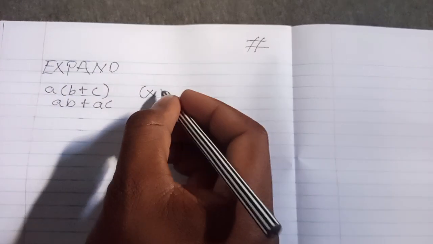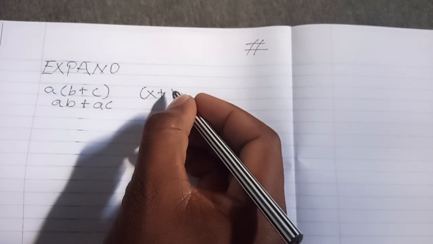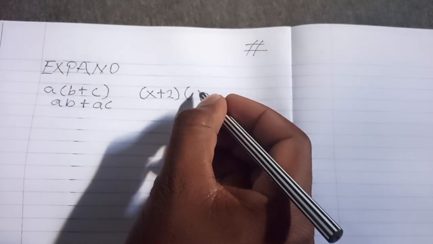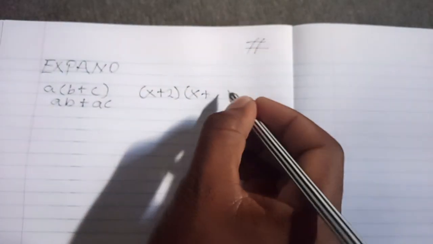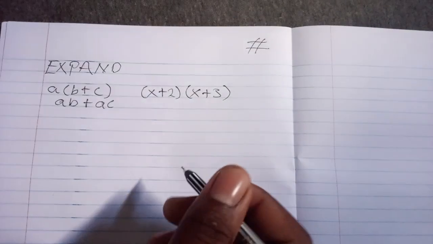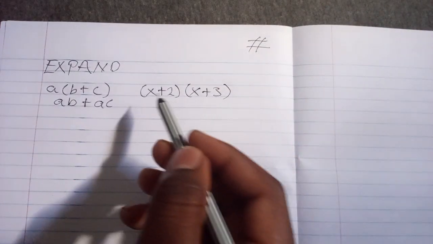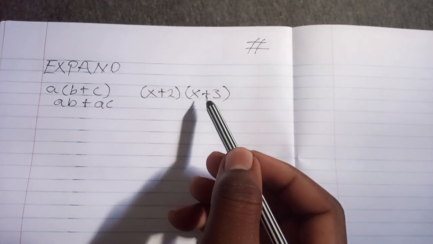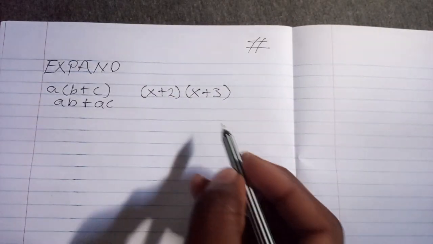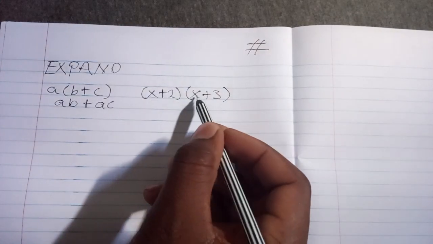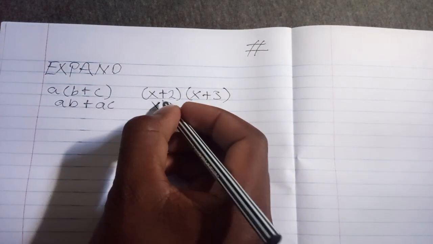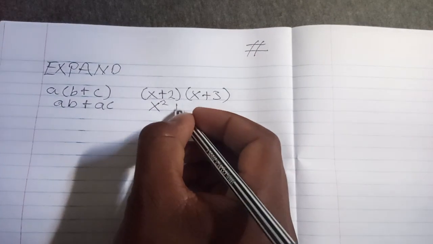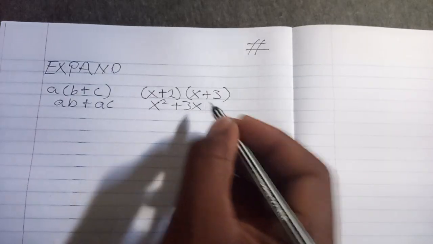Now, in a scenario whereby you have been given two expressions that are both in brackets, like the way it is here, (x + 2)(x + 3). To remove the brackets, we are going to do the same thing. We are going to do this multiplied by this. How are we going to do that? We are going to say x multiplied by x, it will be x squared, x multiplied by 3, it will be plus 3x.